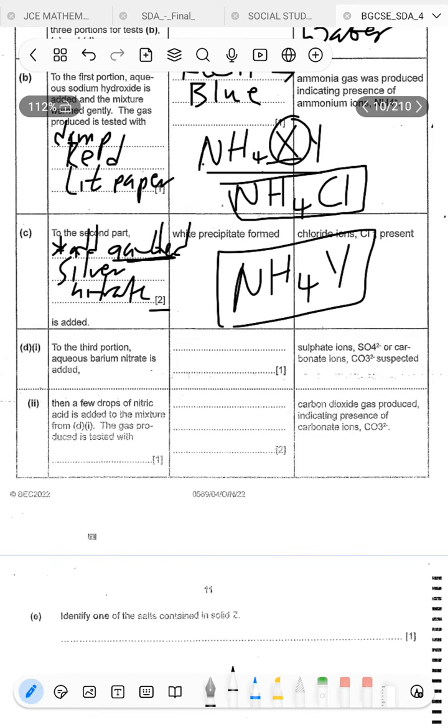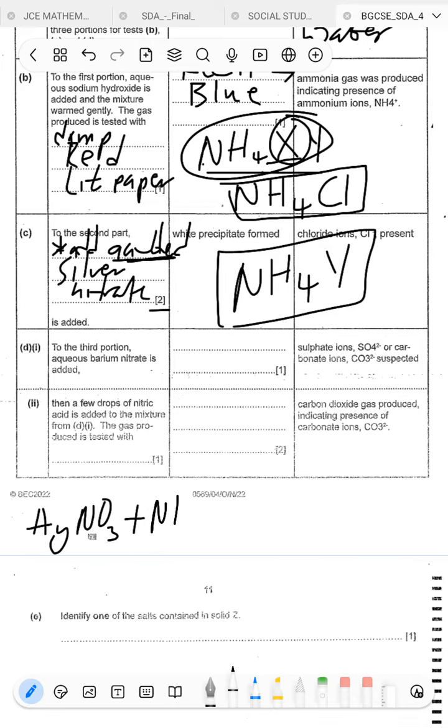The chemistry behind C. Now when you add acidified silver nitrate, you get AgNO3 reacting with our unknown salt, NH4X. All right, so in this reaction, what's going to happen is that you just get what? Double displacement reaction.